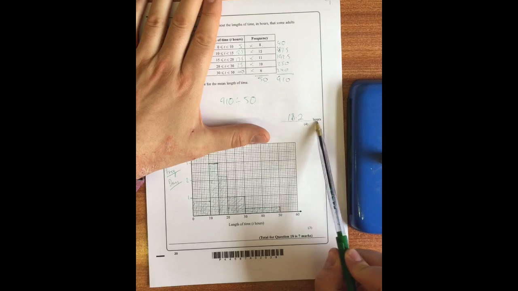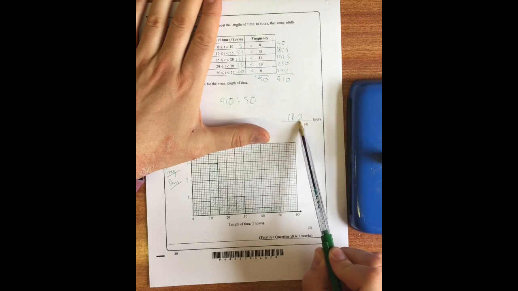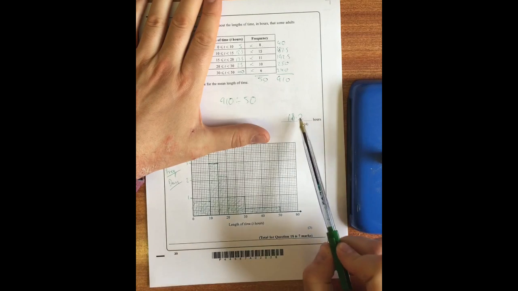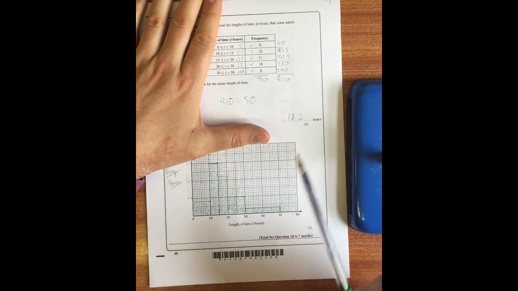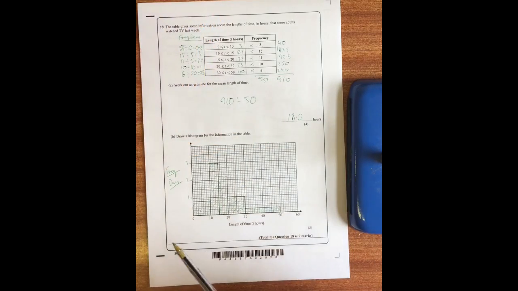Notice that it's just asked for hours, it doesn't ask for minutes, so you can leave it as 18.2. If it asks for hours and minutes, the 0.2 you would have to convert to 12 minutes. But it's fine like that for this one.